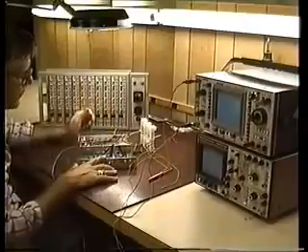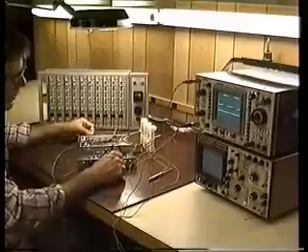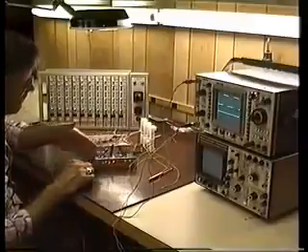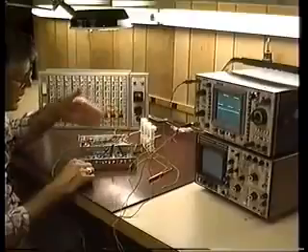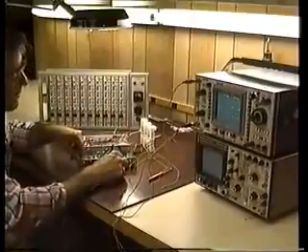We're just about ready to complete our testing on this card. What we're doing right now is turning the card on, and we've been testing each part of the circuitry to make sure that it performs to our requirements.